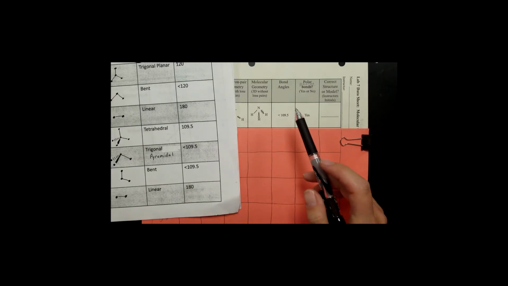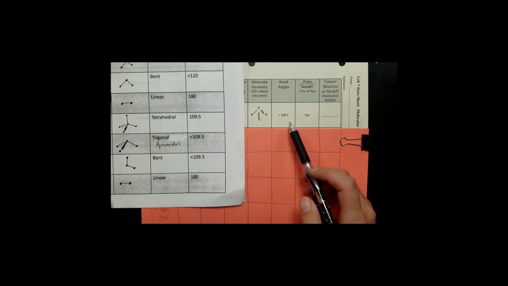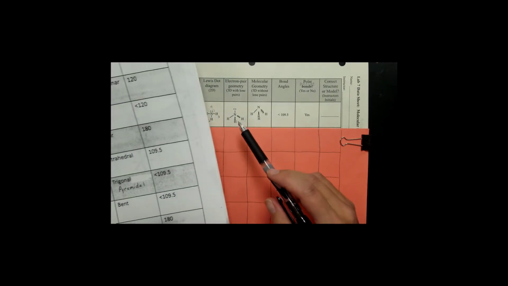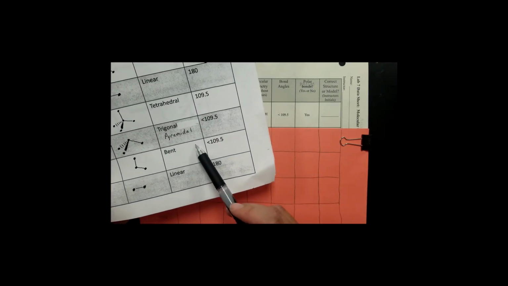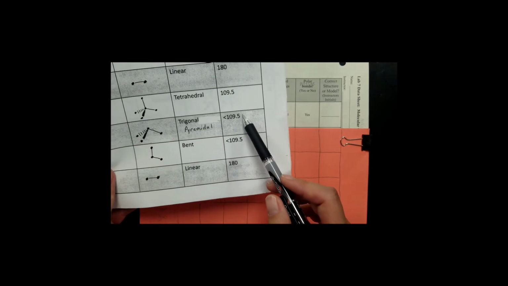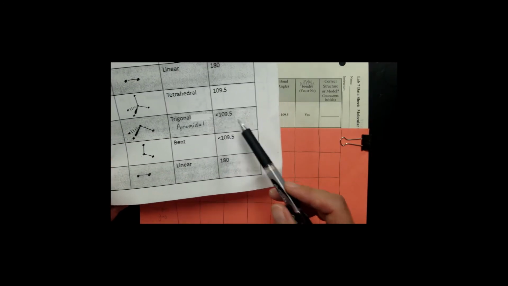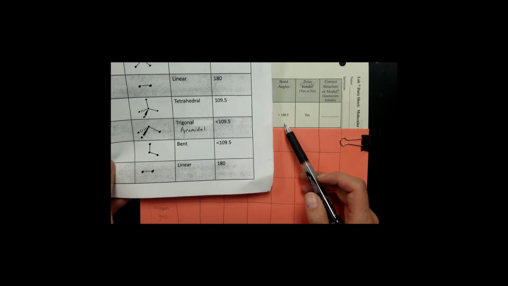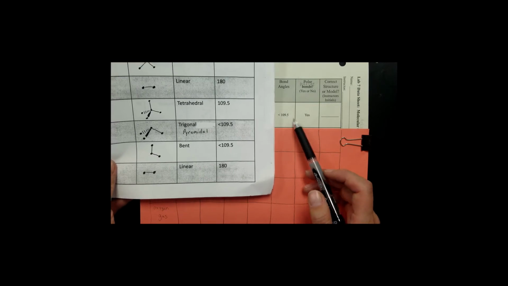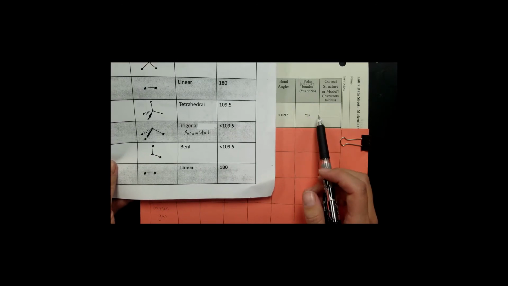Notice there's also a section that asks for bond angle. So the shape is trigonal pyramidal, and for the bond angle, you would just follow over and write the corresponding bond angle, in this case, less than 109.5. Now, is this molecule polar? So to figure out if it's polar or not, we did this in class. You could use the Lewis structure.